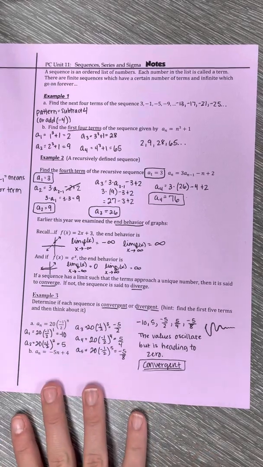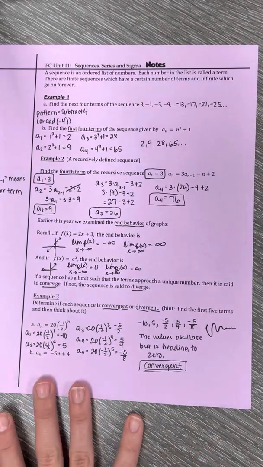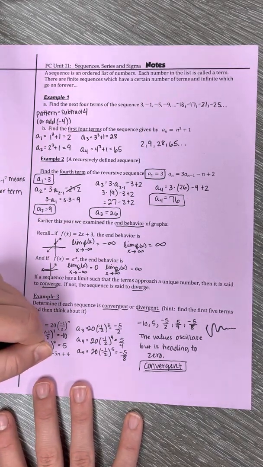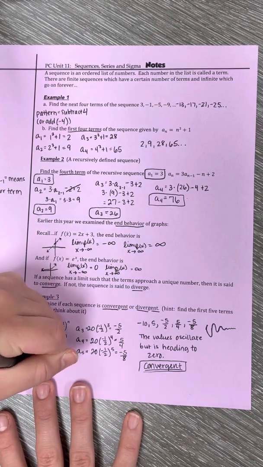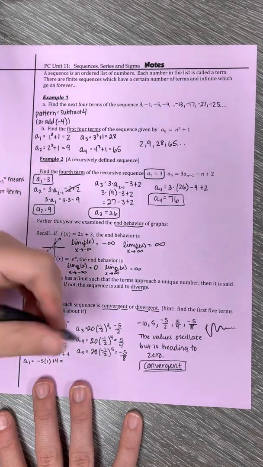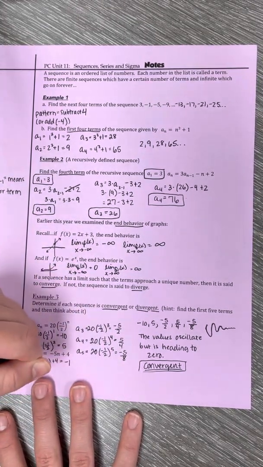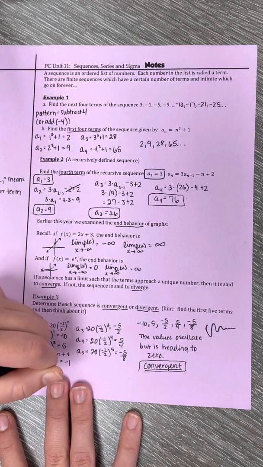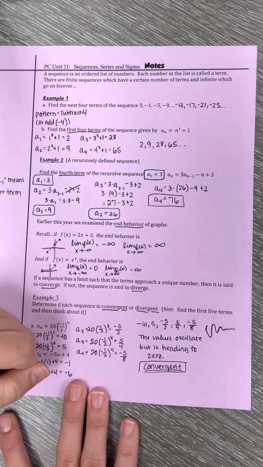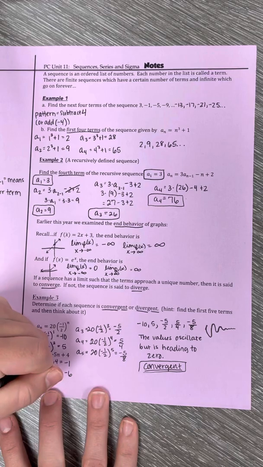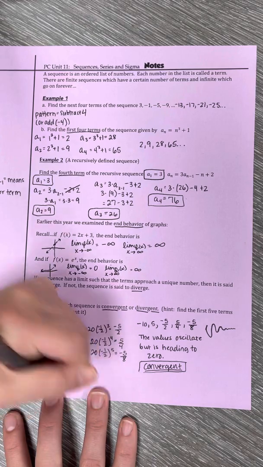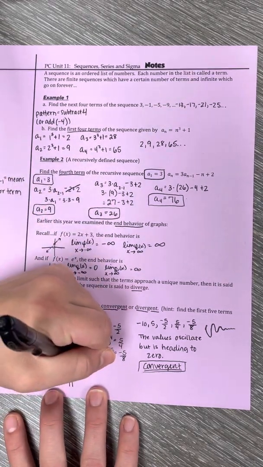All right, let's look at A_n equal to negative 5n plus 4. So we have A1 is equal to negative 5 times 1 plus 4. That means negative 5 plus 4, which is negative 1. A2, negative 5 times 2 plus 4. That's negative 10 plus 4, which is negative 6. A3 is equal to negative 5 times 3 plus 4, which is negative 15 plus 4, which is negative 11. Looks like we're just getting further and further away here.